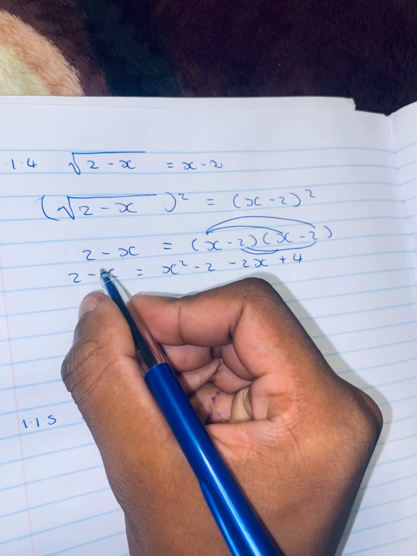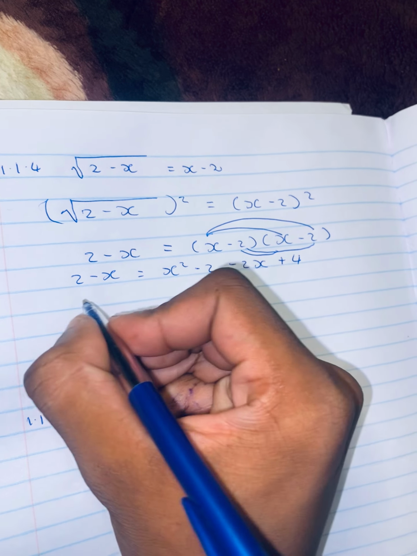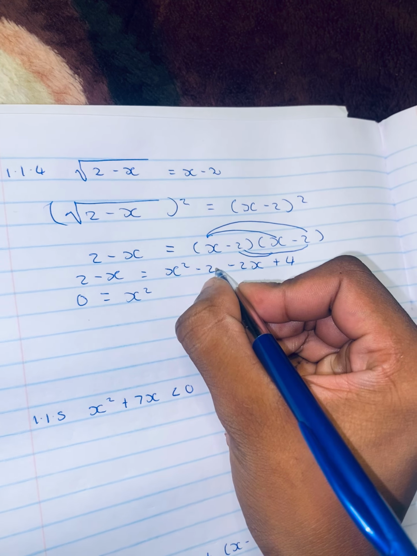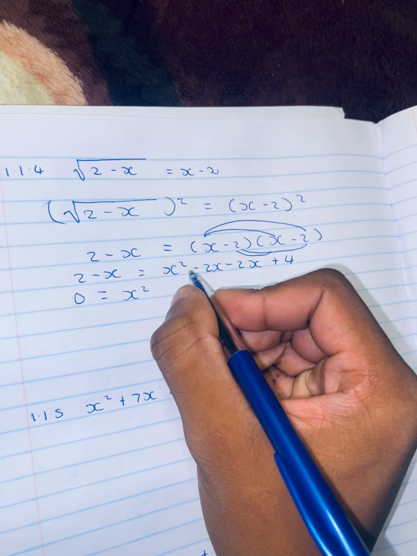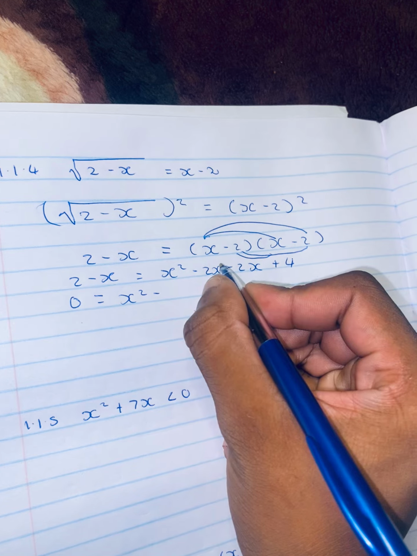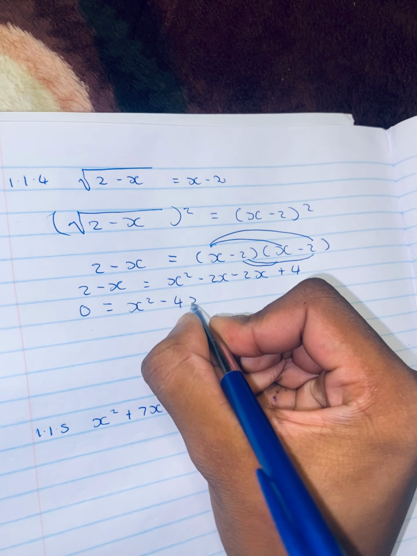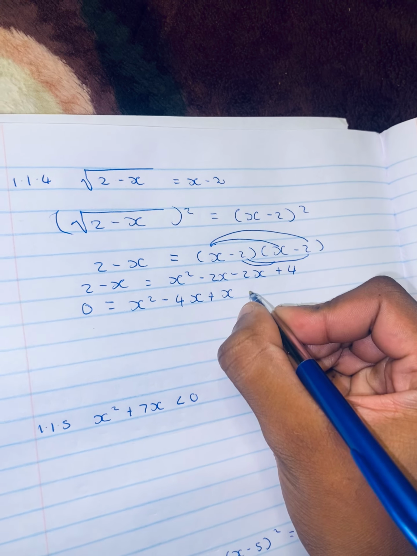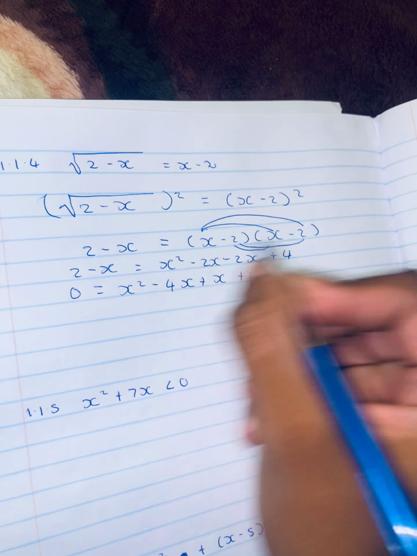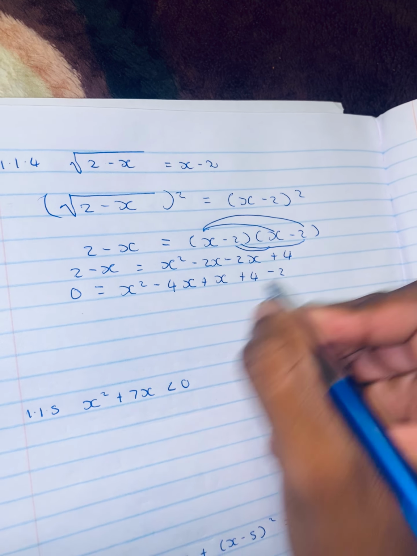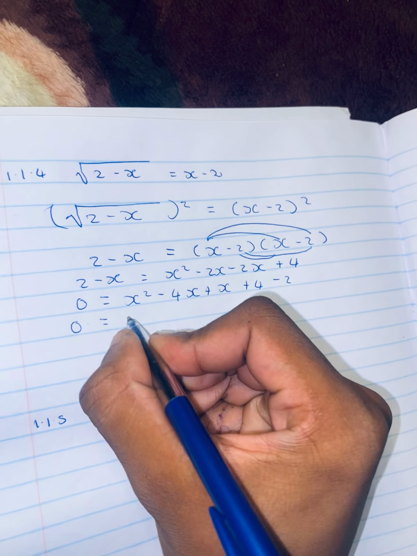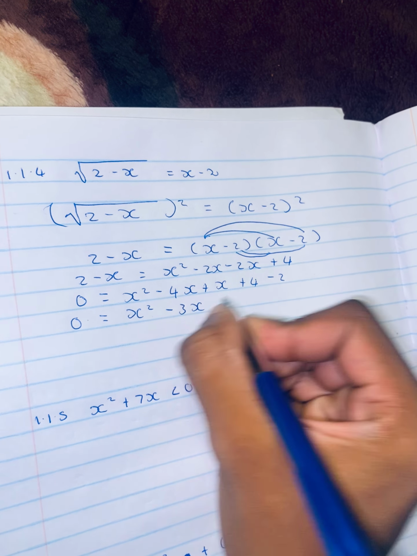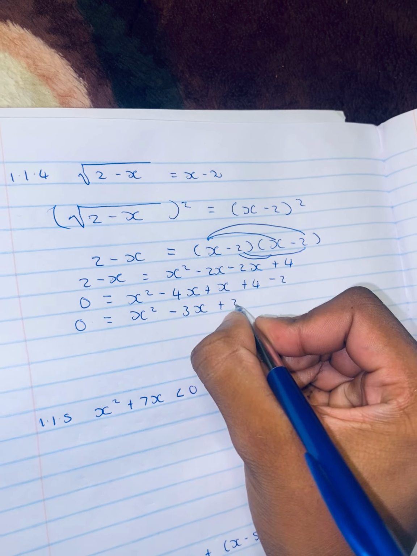So this thing, we can transpose everything to that side. And we have 0 equals to x squared. And then, sorry, this is x, guys. And then we are going to have minus 2 minus 2, it's minus 4x. And then this x that we transpose is going to be plus x. And then we have this plus 4. And then this 2, when we transpose it, it becomes minus 2. So this is 0 equals to x squared minus 3x and then plus 2.